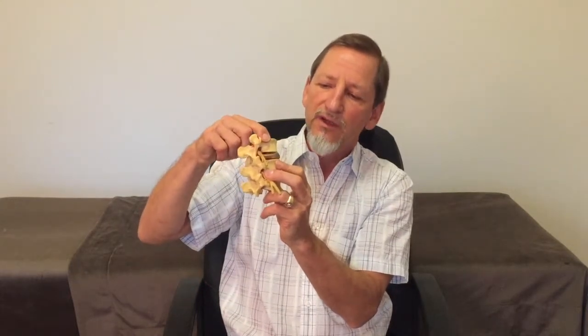So your muscles go into a protective splinting or spasm to stabilize the spine and to open up the area where the disc is bulging or herniating to take the pressure off the nerve. So that's why you're bent to the side.